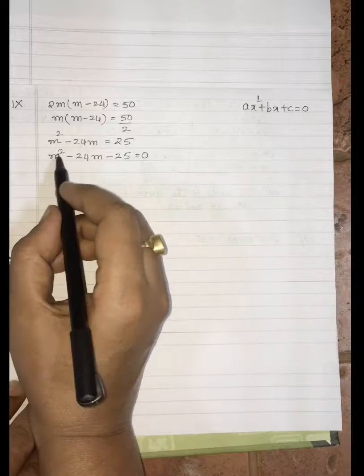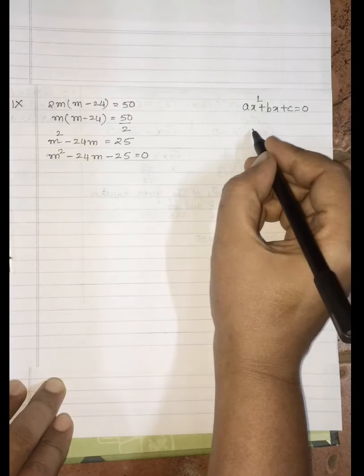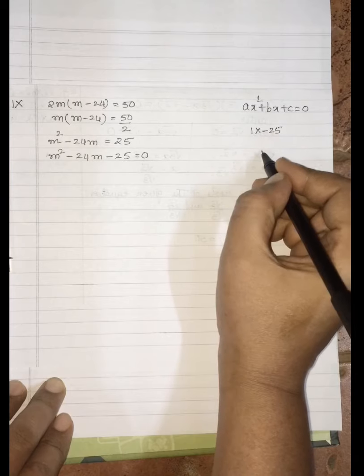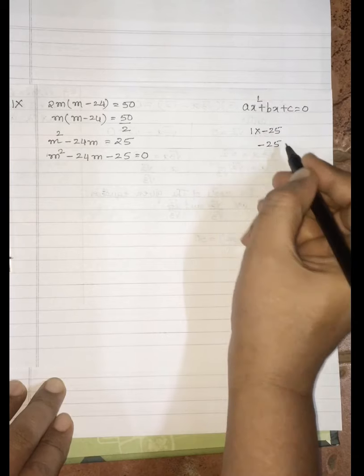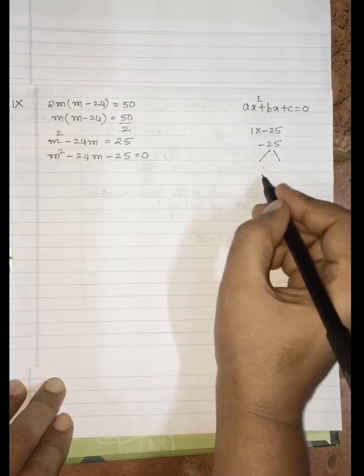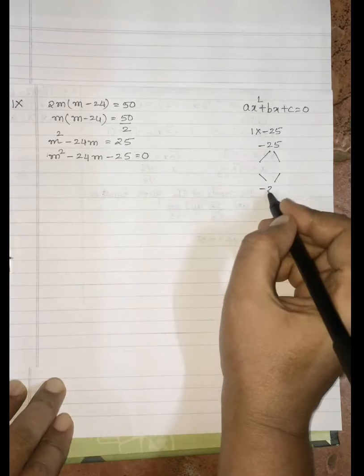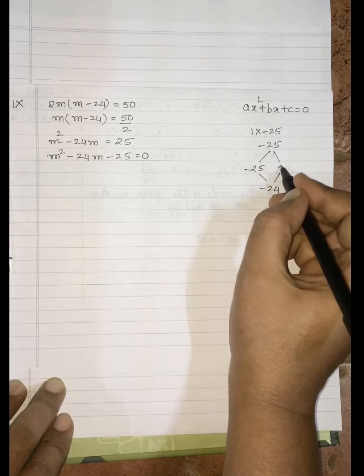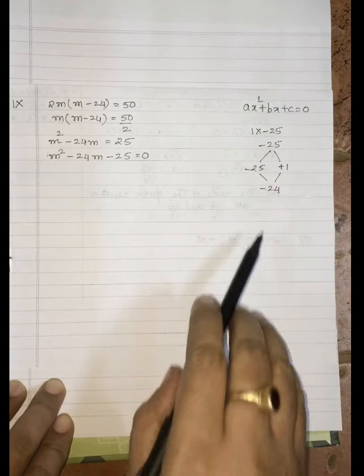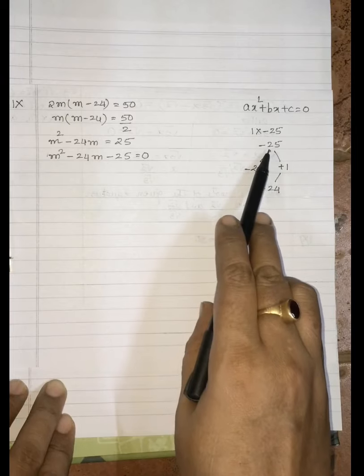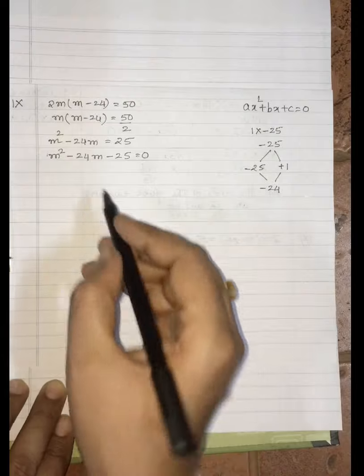Now let us just split it up. The product of the end terms gives you minus 25, and the middle one is minus 24. If you take minus 25 and plus 1, you will get, after addition or subtraction, minus 24, and after multiplication minus 25.